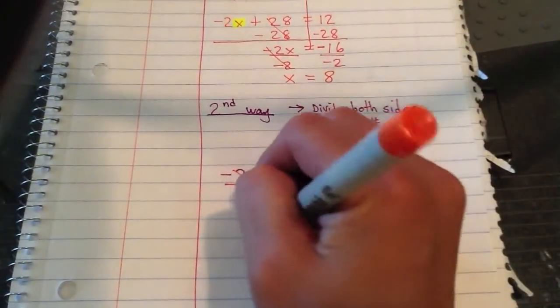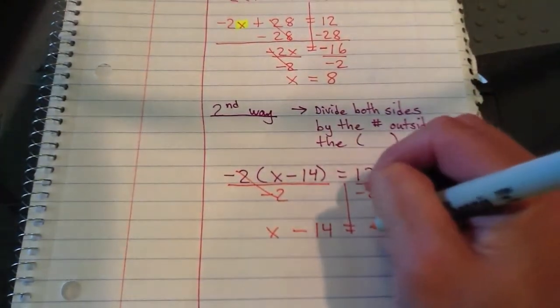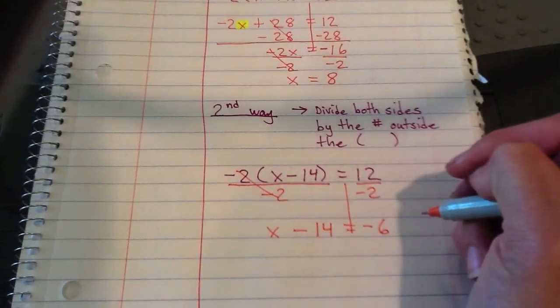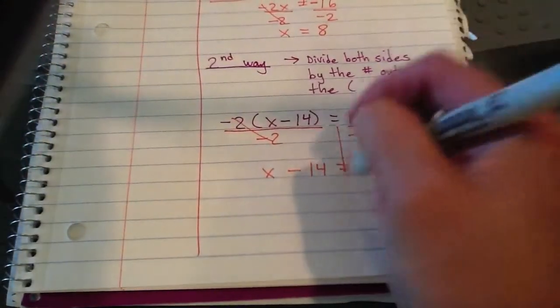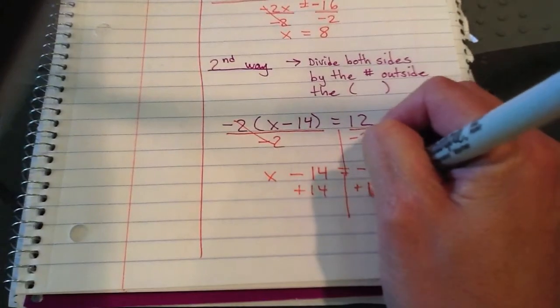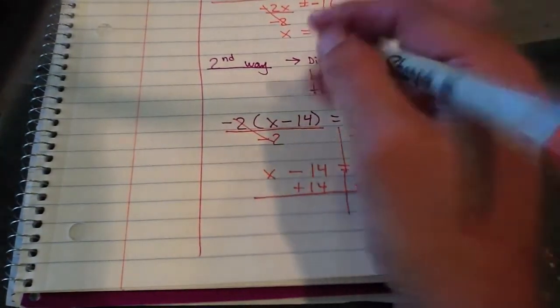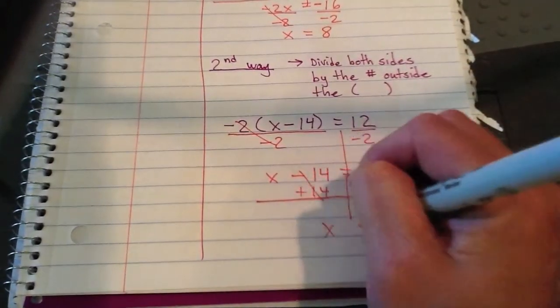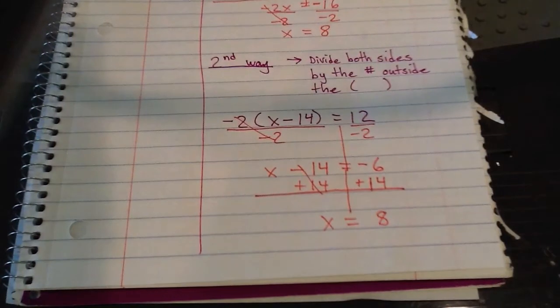Now I have x subtracting 14 left here equals negative 6 here. Then I'm going to isolate my x. I'm going to isolate it by adding 14 to both sides. Notice I'm using signs. Always use signs. X equals positive 8. So same answer. Doesn't matter which way I do it.